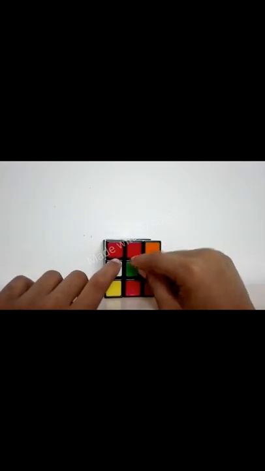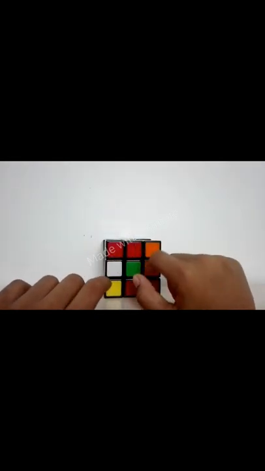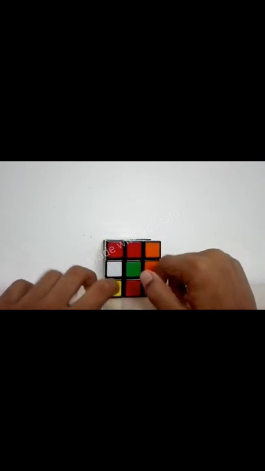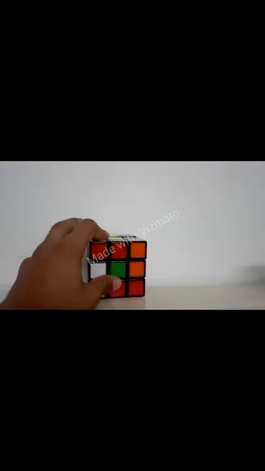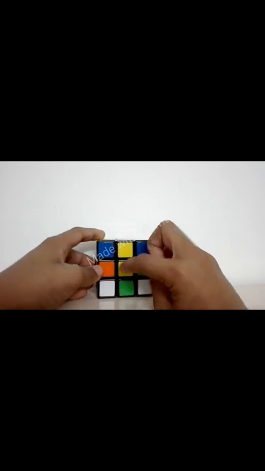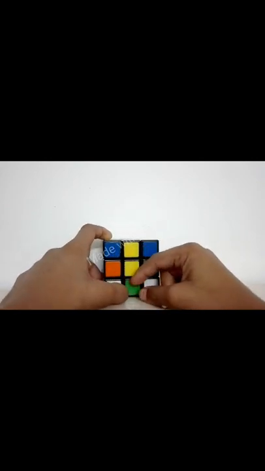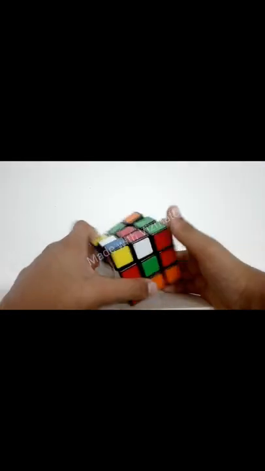On each side there are 4 petals or edges, 4 corners, and a center. A daisy has a yellow center and 4 white petals. So let's make it.